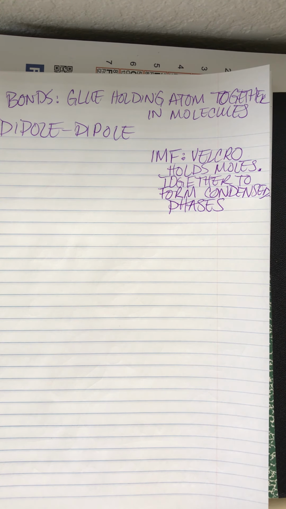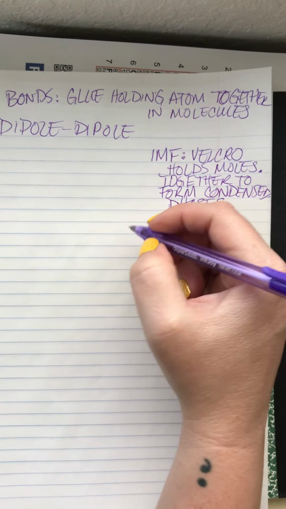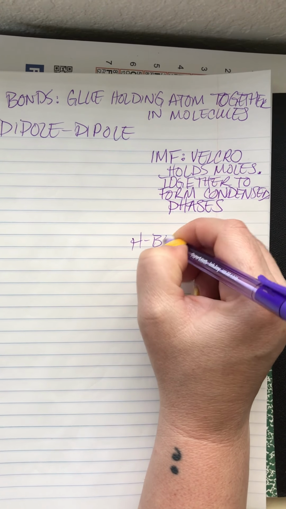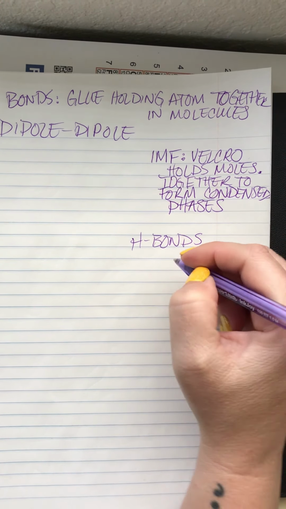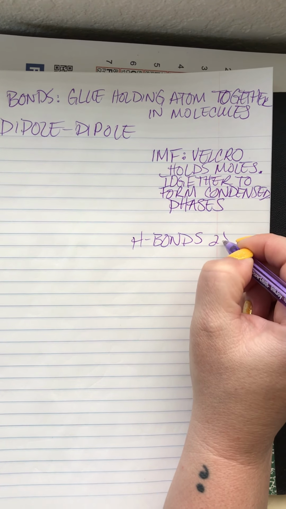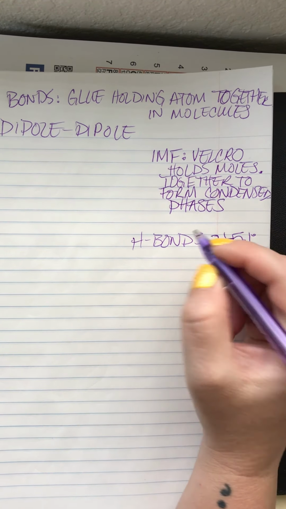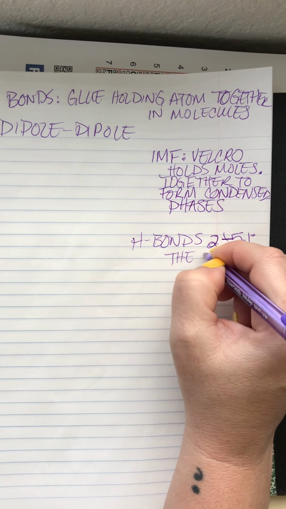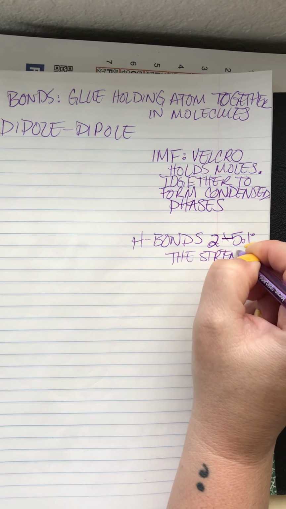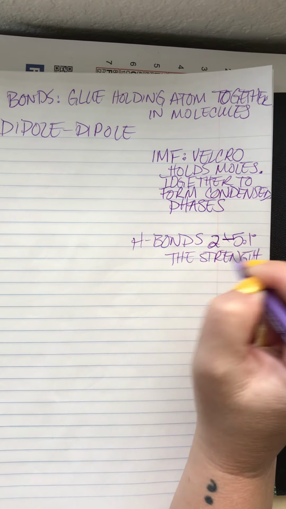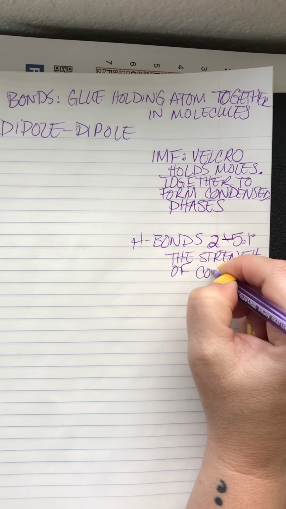They're still about, so hydrogen bonds are about 2 to 5% the strength of covalent bonds.